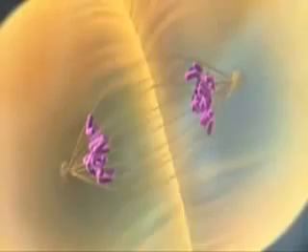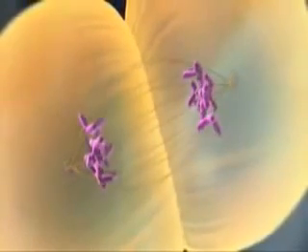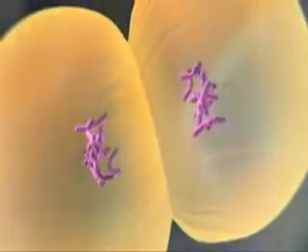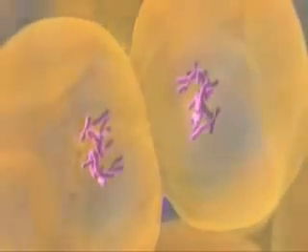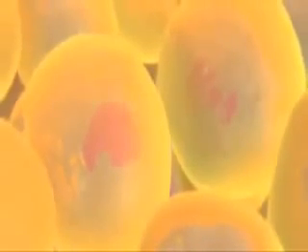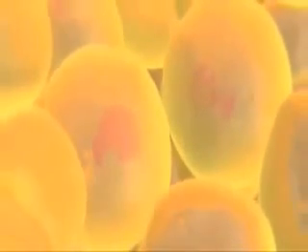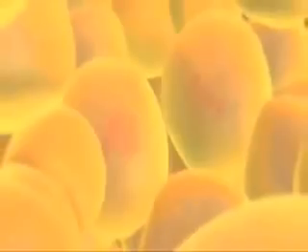Once the chromosomes arrive at their destination, they become less condensed. Two new nuclear envelopes form, completing mitosis, the division of one nucleus into two genetically identical daughter nuclei. The cytoplasm divides by the process of cytokinesis, forming two separate daughter cells.